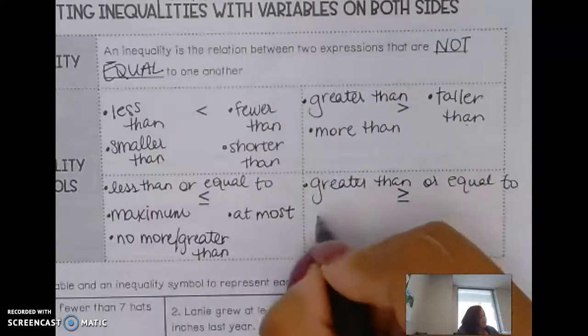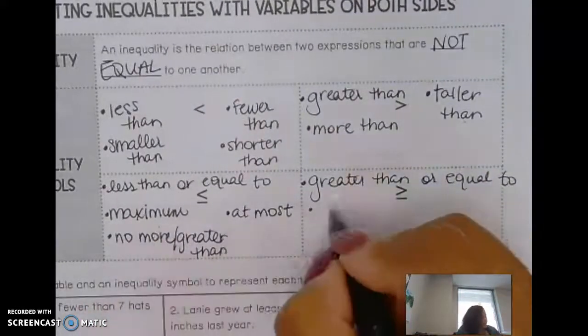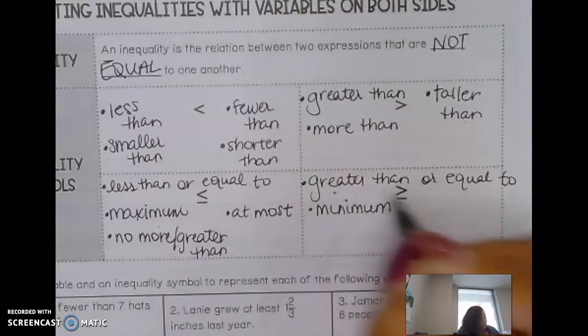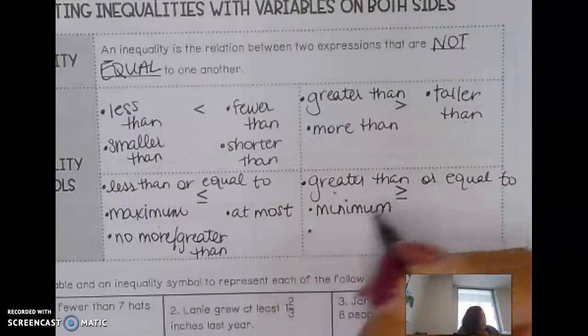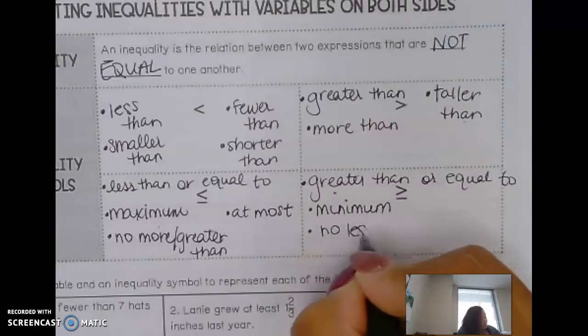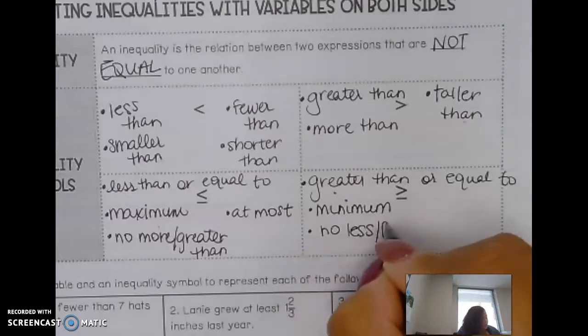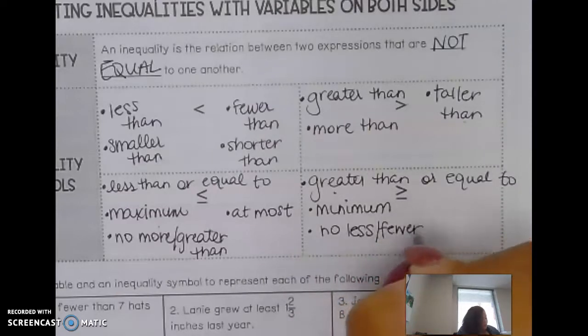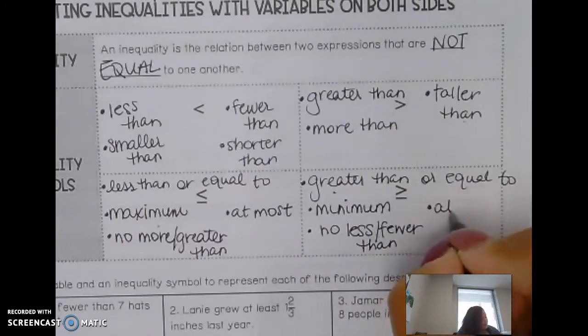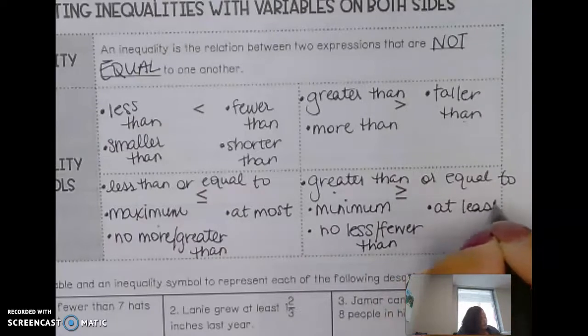Greater than or equal to. Opposite of maximum, which is minimum. No less or fewer than. At least, the opposite of at most.